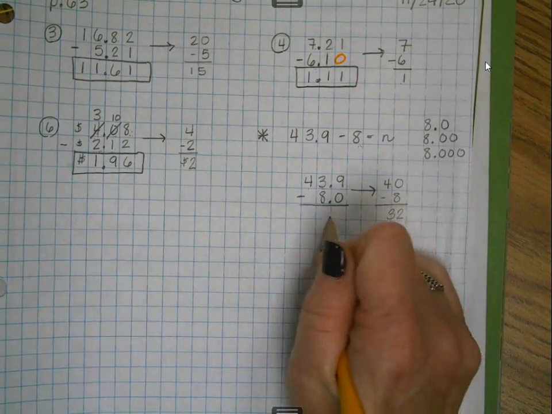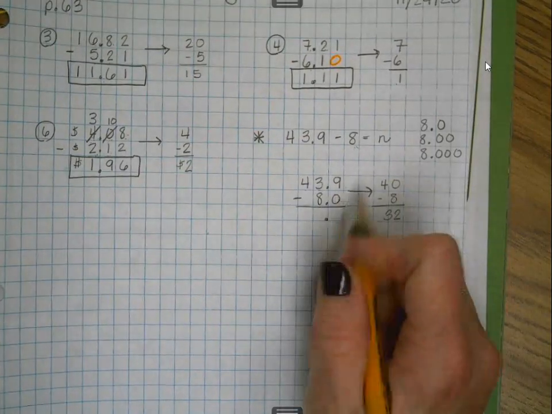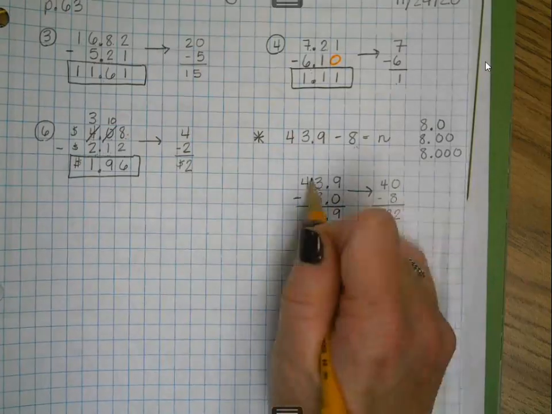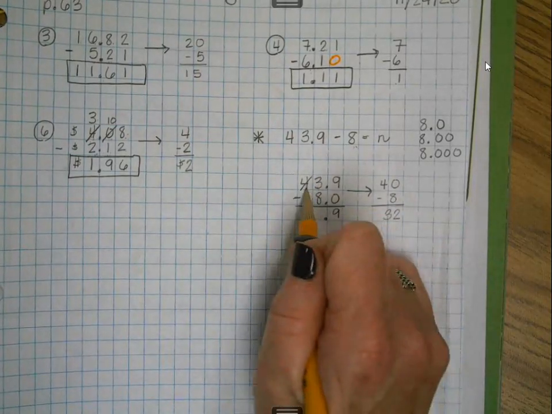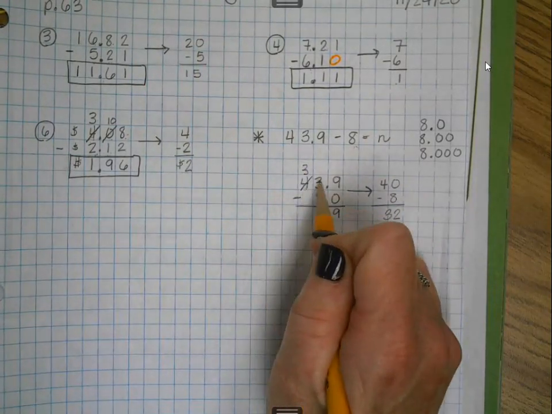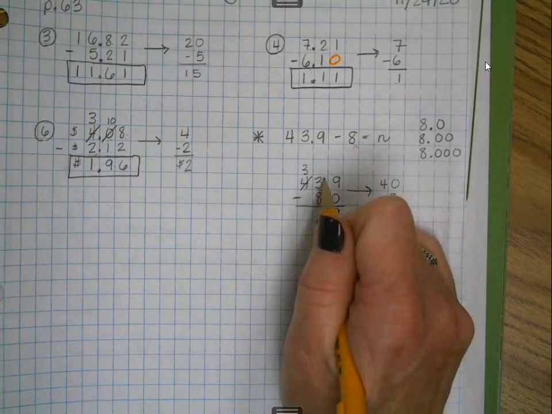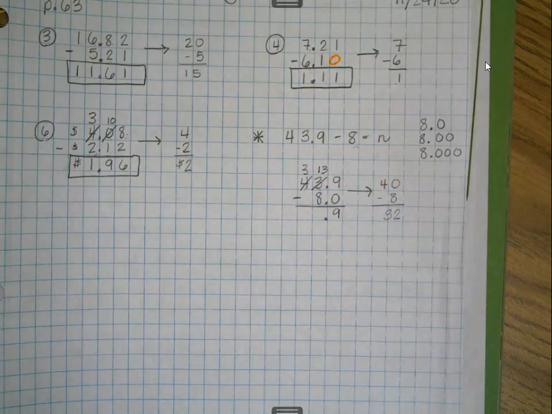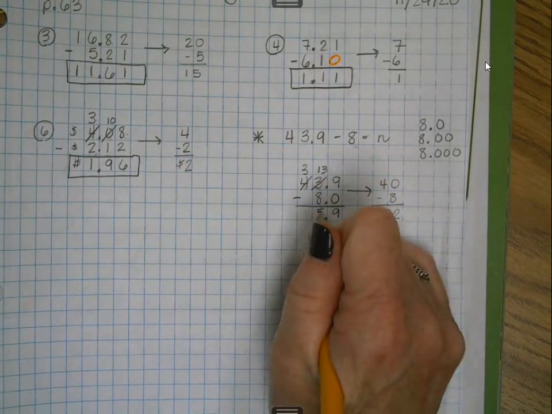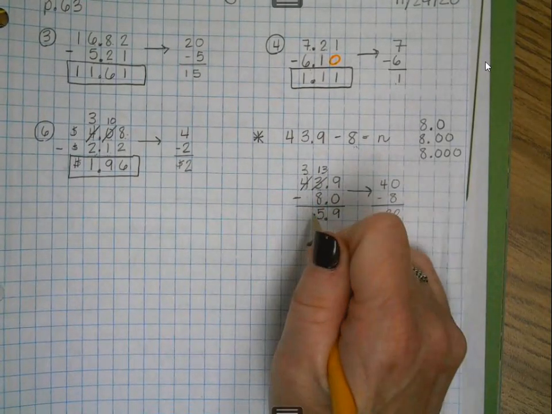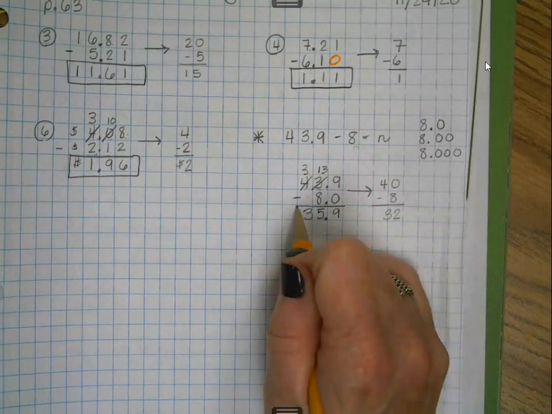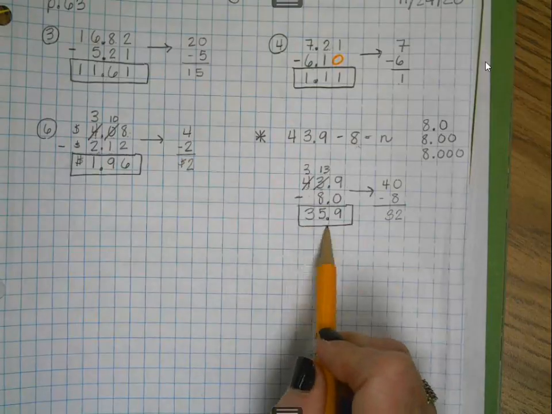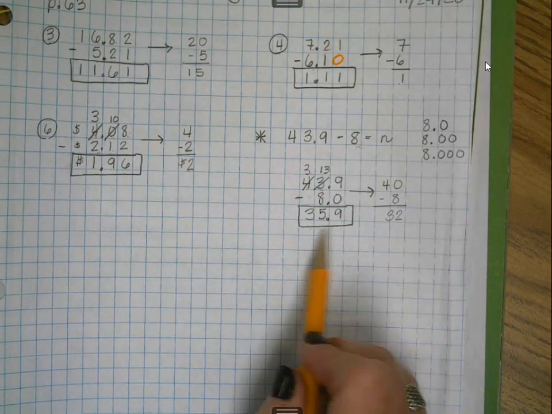I'm going to bring down the decimal point. 9 minus 0 is 9. Now, I cannot subtract 8 from 3. I'm going to go next door to the tens. I'm going to make one of the tens 10 ones. I'm going to add it to the 3 ones that are already there. So 13 ones, subtract 8, I get a difference of 5 ones. And 3 minus nothing is 3. So my estimate is very close to my actual difference of 35 and 9 tenths. All right, they're very close.